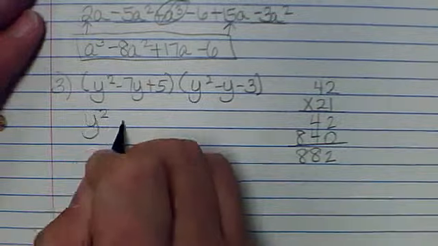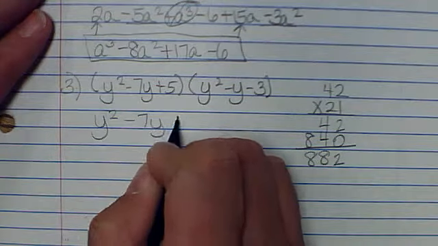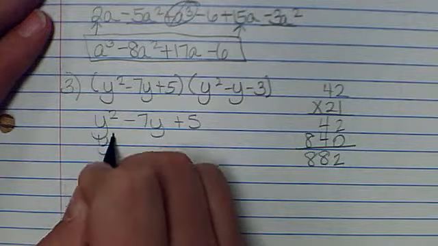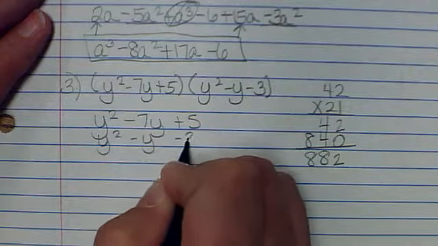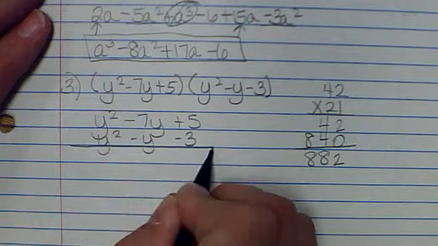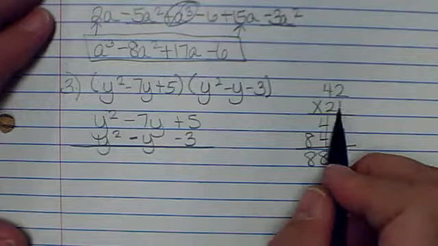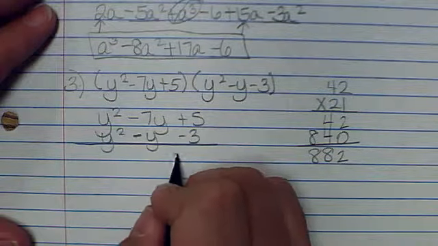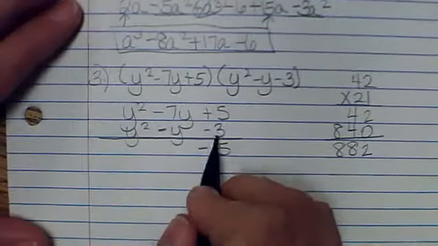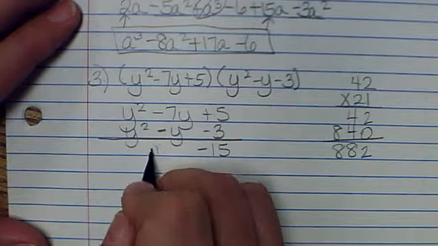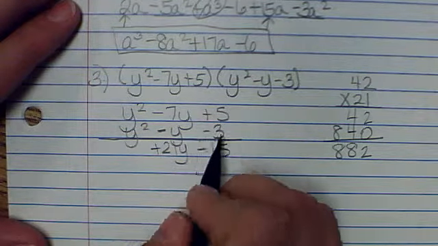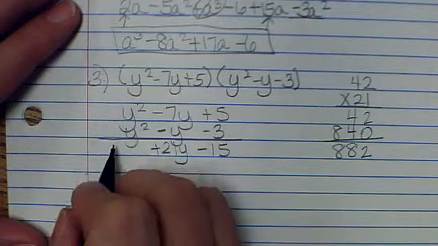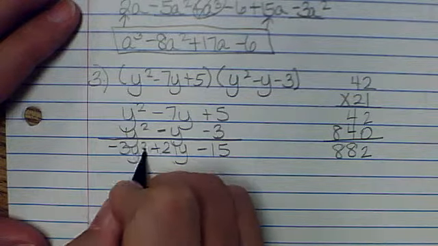We're going to use that same process to multiply these polynomials. So we're going to write it as y squared minus 7y plus 5, y squared minus y minus 3. And just like we started with the one over here, I start with this negative 3. Negative 3 times 5, negative 15. Negative 3 times negative 7y is plus 21y. Negative 3 times y squared is negative 3y squared.